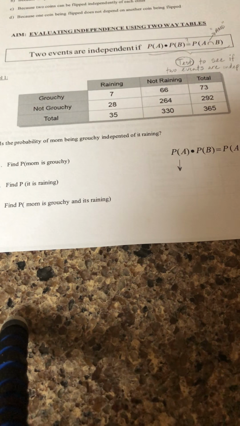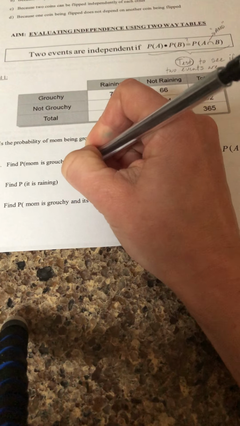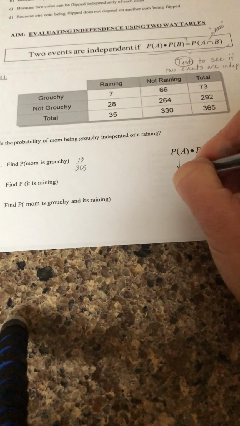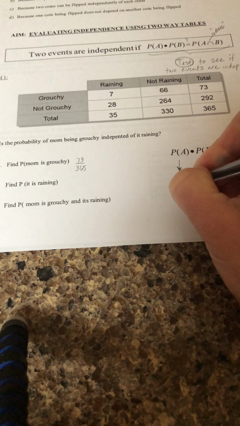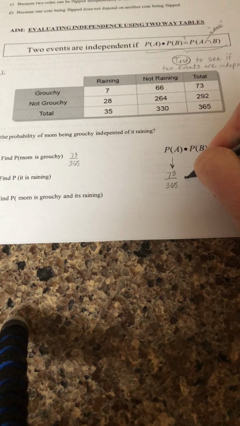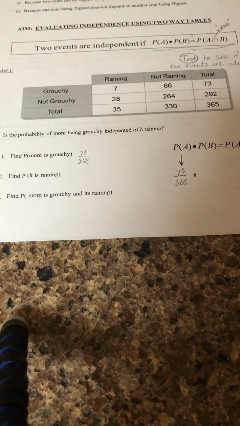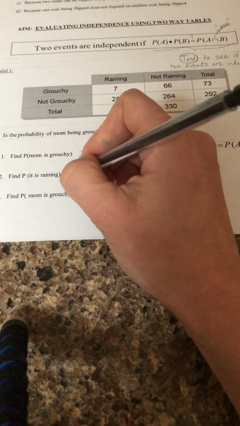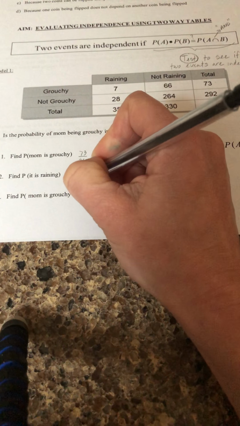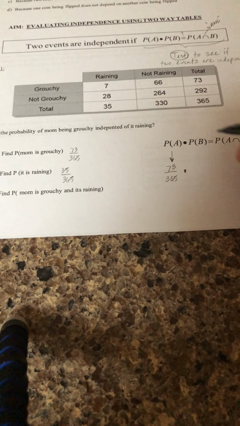So let's see, the probability of mom being grouchy. Out of a total of 365 days, she was grouchy 73 of them. So I'm just going to replace that over here, right? Times event B, which would be the one that it is raining. So find the probability that it is raining. Out of a total of 365 days, it was raining a total of 35 of them. So that's going to be our value for the probability of event B.